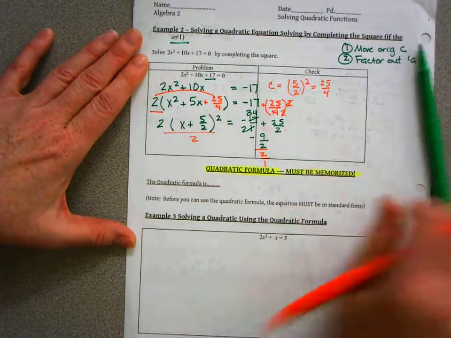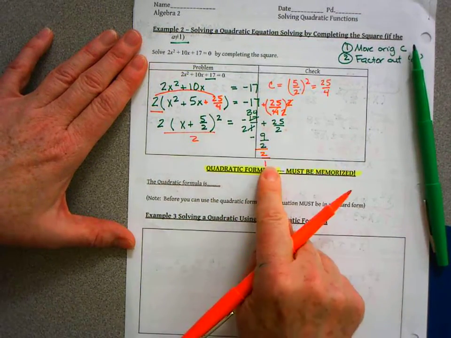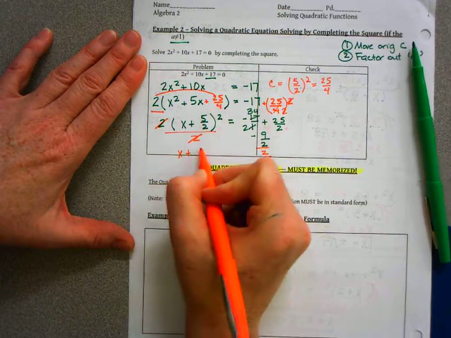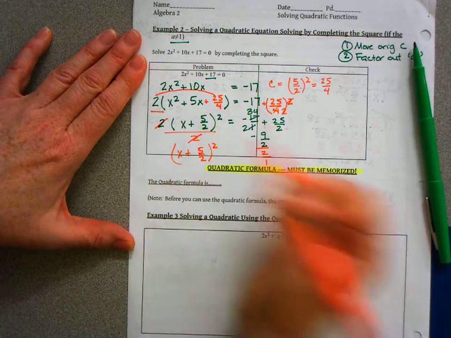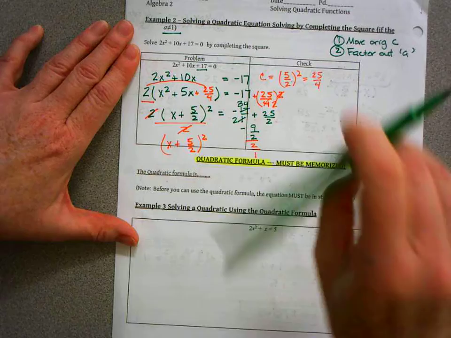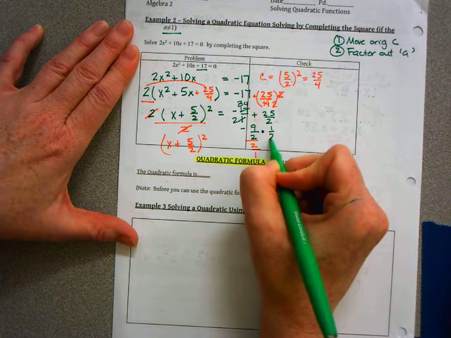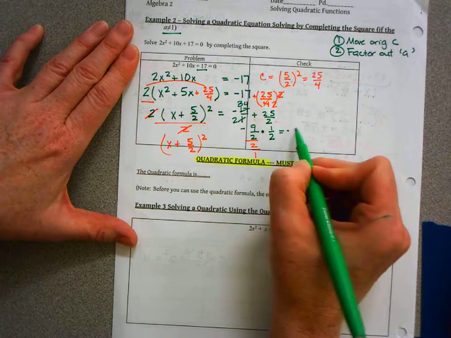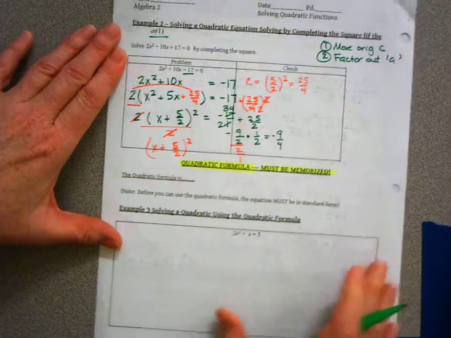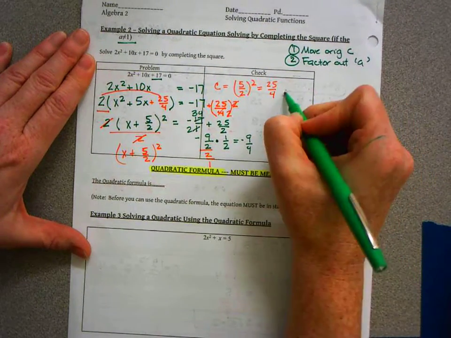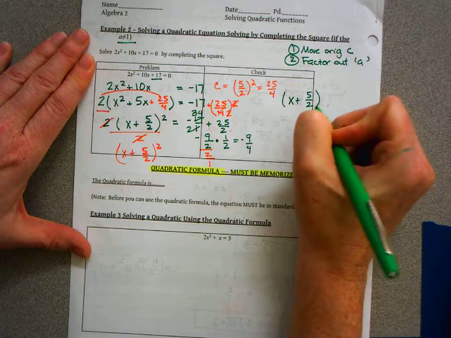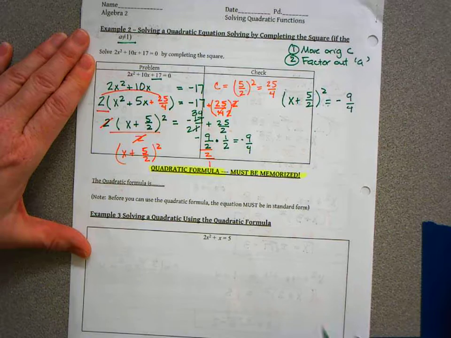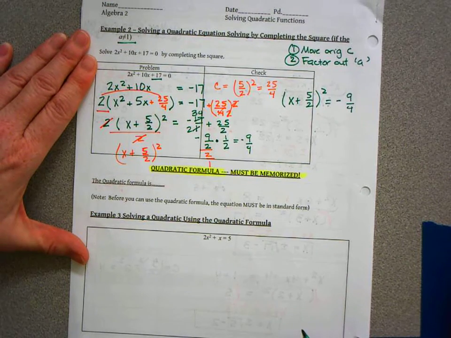Okay? And notice how when I went to divide, I wrote it as a fraction because I'm dealing with fractions, to remind myself what I'm doing. So these 2's cancel. I'm left with x plus 5 over 2 squared on the left, which is what I want. Do this division. Remember, division of fractions is multiply the numerator by the flip of the denominator. So that's what I'm doing. And then this is negative 9 over 4. So here's my problem. Let me write it again so we can see it. All right, it's x plus 5 halves squared equals negative 9 over 4. Okay, so now what I'm going to do is take the square root.